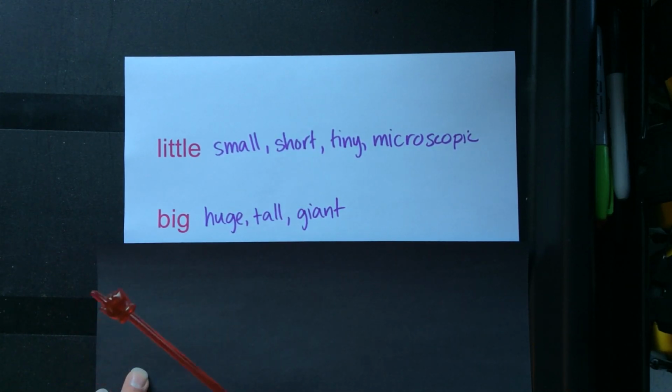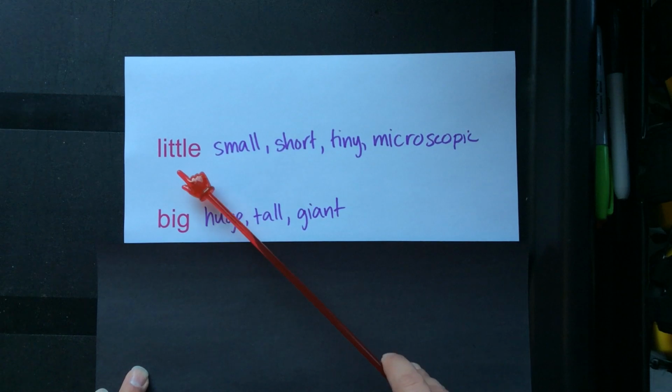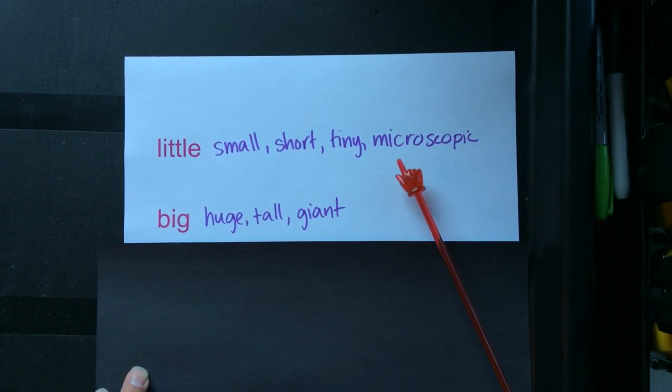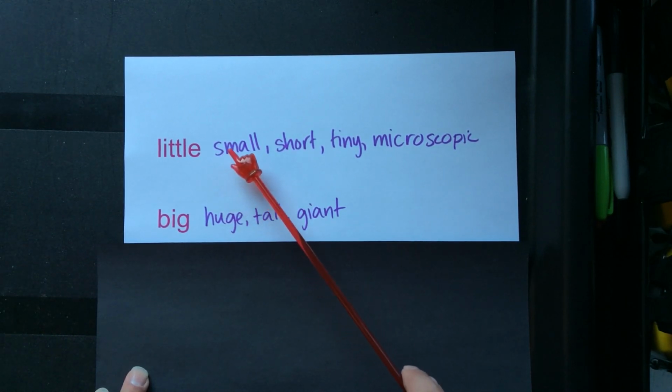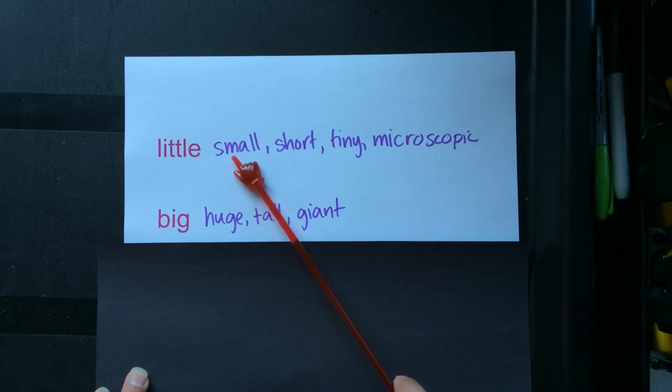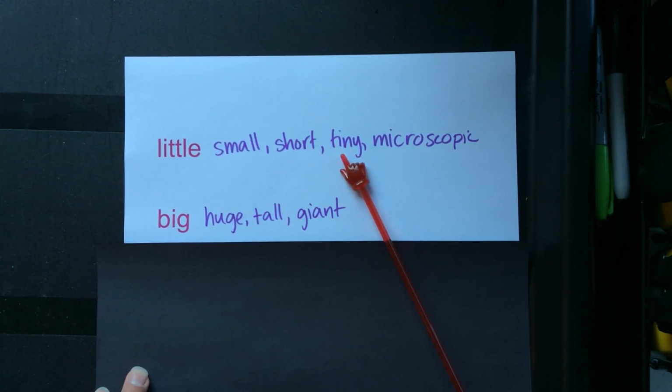We need to choose our synonyms really carefully when we're thinking about our writing, and not just look up words in a thesaurus and then choose whichever word seems the fanciest, because every word has a little bit of a different meaning. Think about how little is different from the word short, or from tiny, or from microscopic. For example, if I'm friends with somebody who is smaller than me, they might be okay with being defined as little. They probably don't want to be described as tiny. They probably don't want to be called microscopic, and microscopic is not really accurate for them anyway.